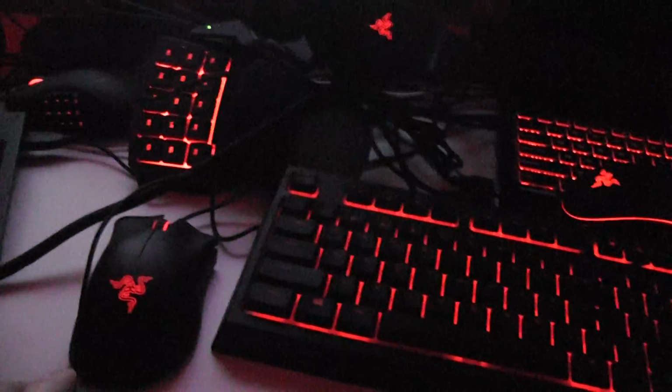Then we have all the Razer Chroma products. Keyboards, we have Black Widow, Black Widow Tournament Edition, the new Ornata Chroma. We have their gamepads, Orb Weaver and Tartarus Chroma.